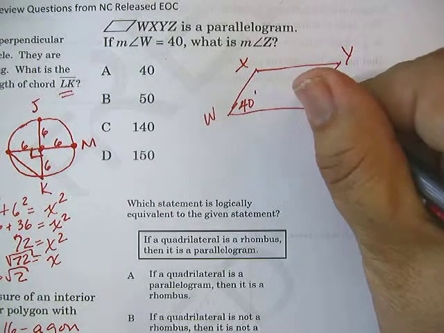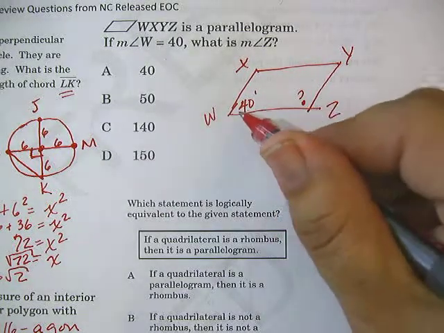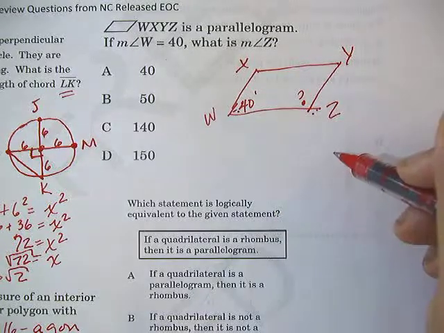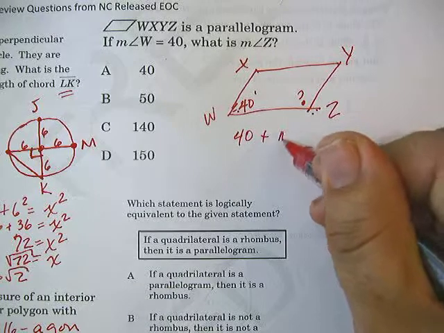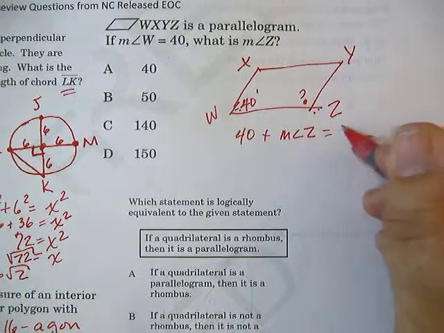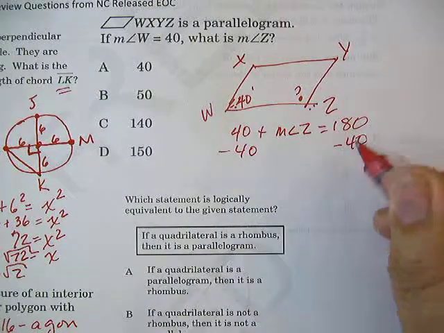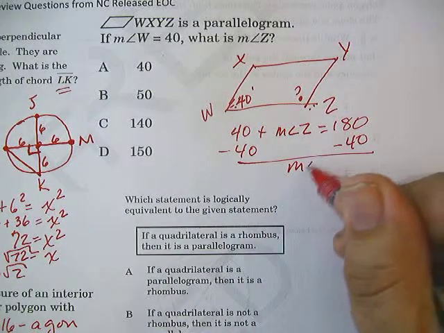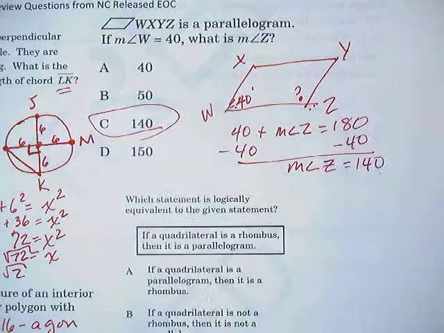So the question is, what is this angle right here for Z? Well, for a parallelogram, these two angles are supplementary. So that means that they have to add up to 180. So I can subtract 40 from both sides, and I get the measure of angle Z equals 140 degrees. Answer C.